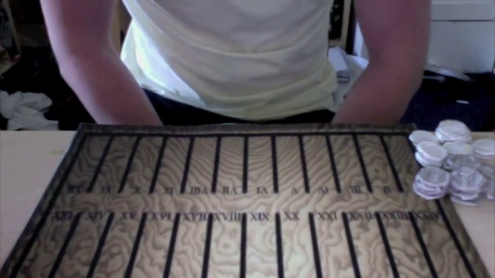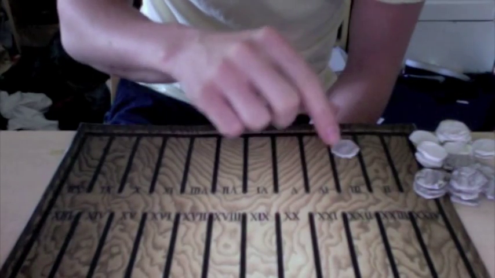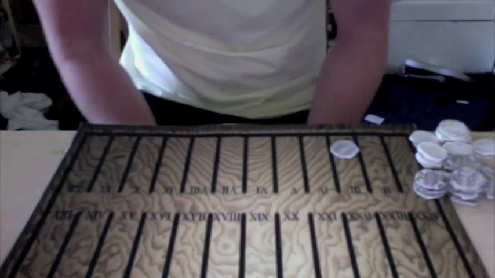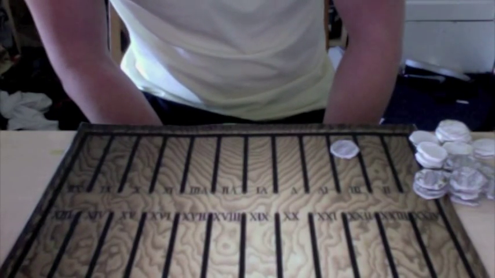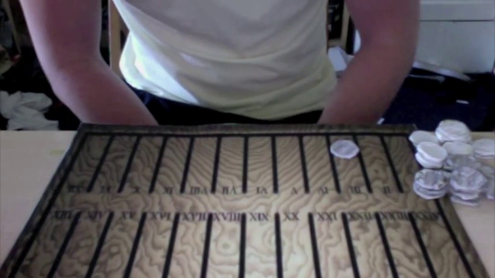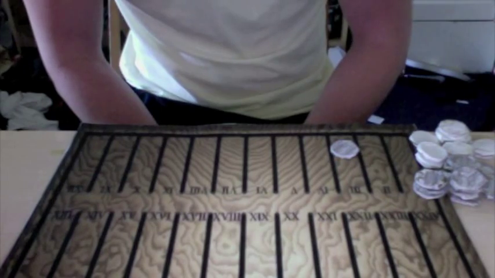A counter alone on a point is referred to as a blot. For example, this counter here is representing a blot in number 3, in the point of 3. If player 1's counter lands on player 2's blot, then player 1 replaces player 2's counter with his own, and player 2's counter is sent to the bar.